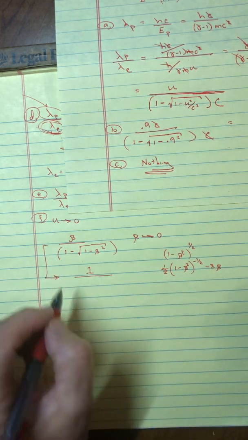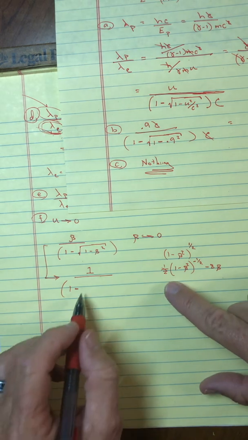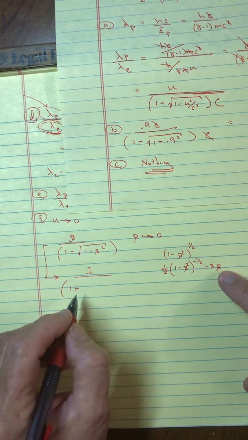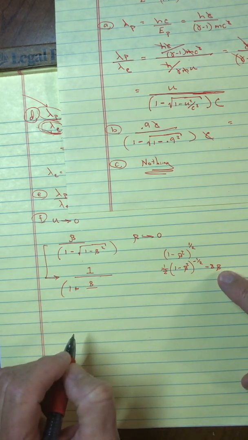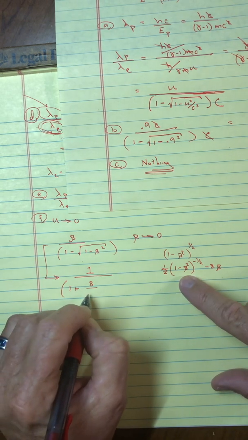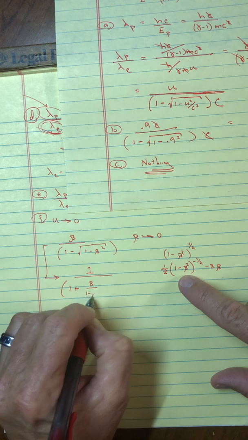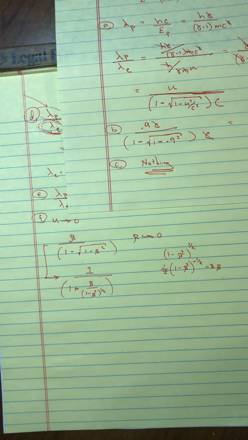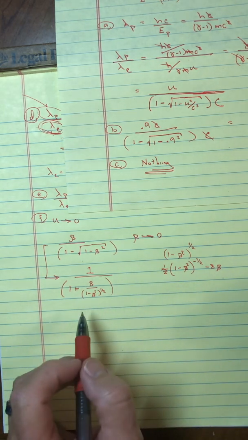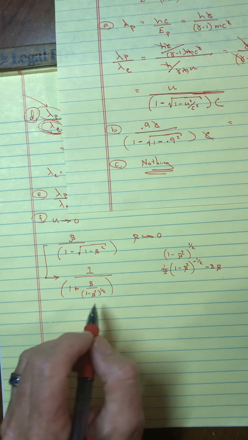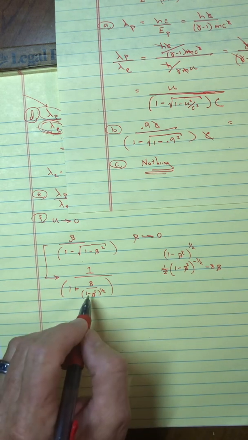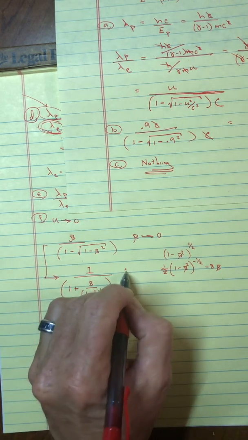The 2's cancel off, and if I take the derivative of that, it becomes a plus. There's a beta, and then downstairs 1 minus beta squared to the 1/2. So when beta approaches 0 here, I still have, no, I get a 1 over 1.